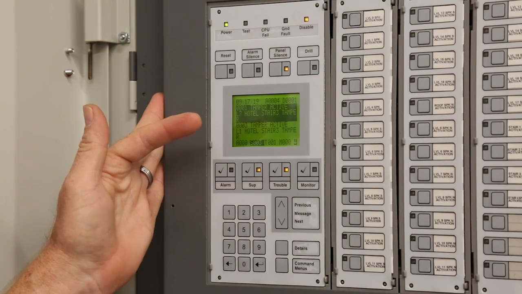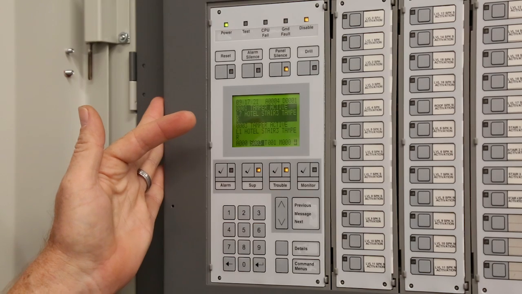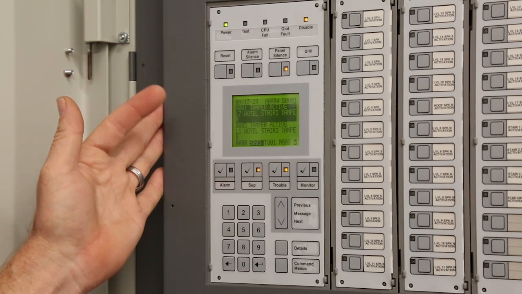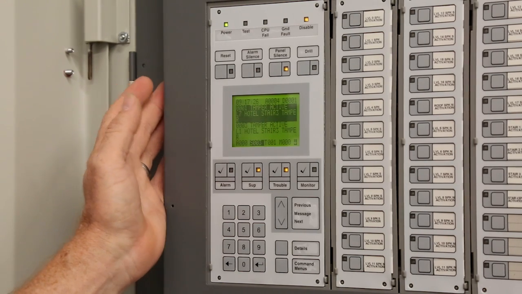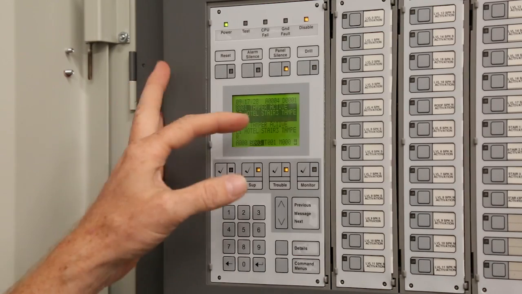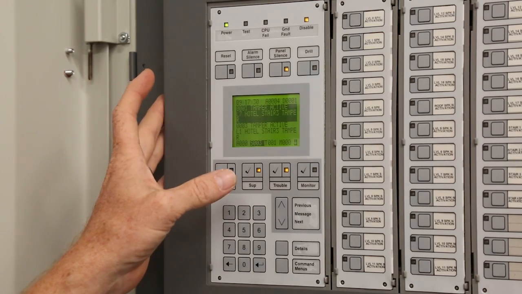It is self-restoring, so that detector goes off. If it is smoke going in it, it would probably ring off for about a minute, and that's only in that room, and you can see it right here. Okay.